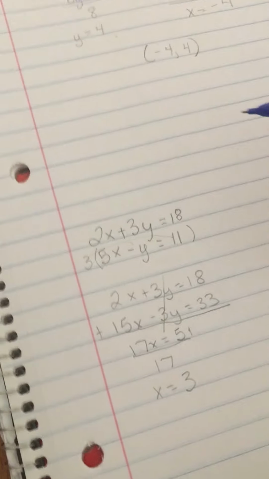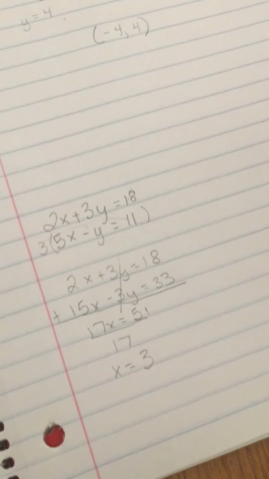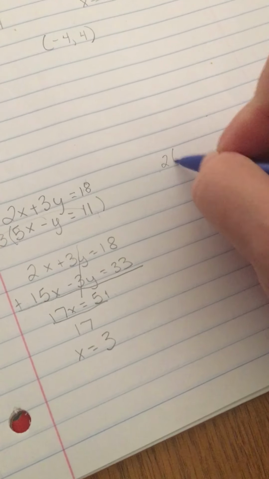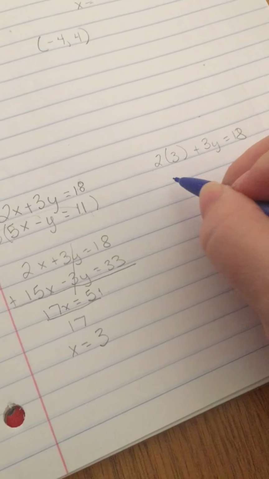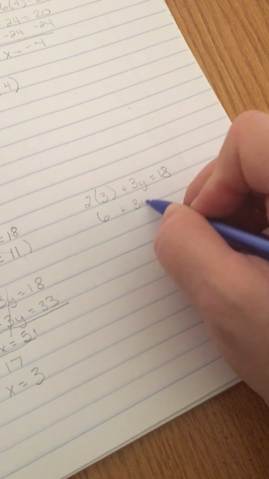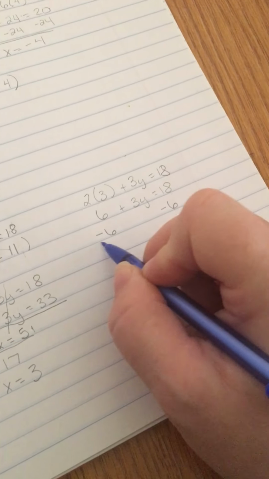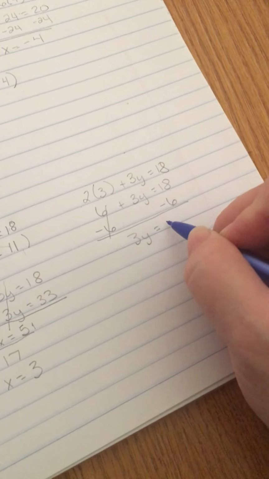Now, I can go back to either equation. I'm just going to choose the first one because it looks fun. I don't know, there's no rhyme or reason. 2 times 3 plus 3y equals 18. 6, are we in the screen? Sorry. 6 plus 3y equals 18. When I subtract 6, remember, it's a simple two-step equation. I have 3y equals 12.